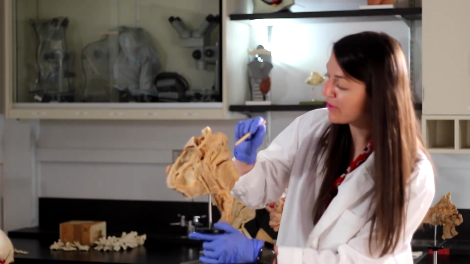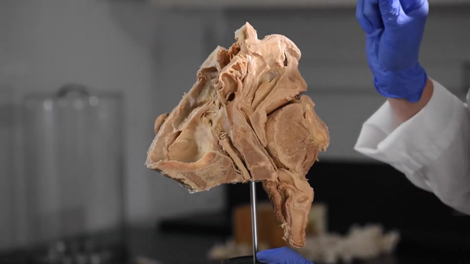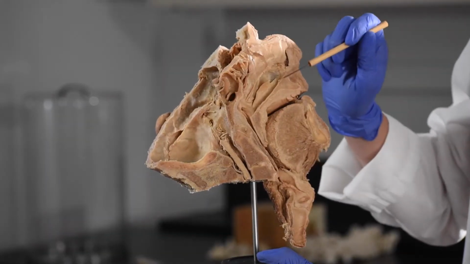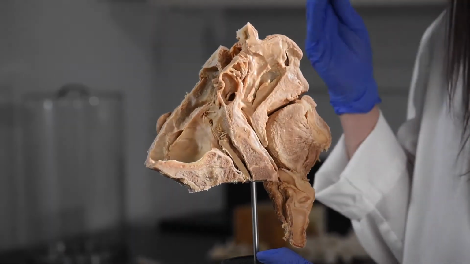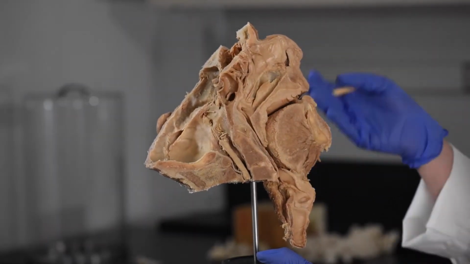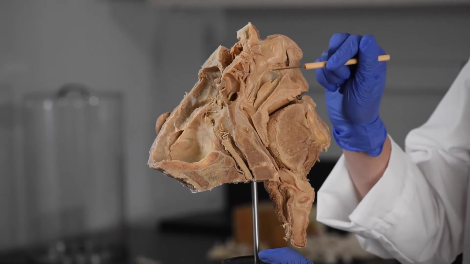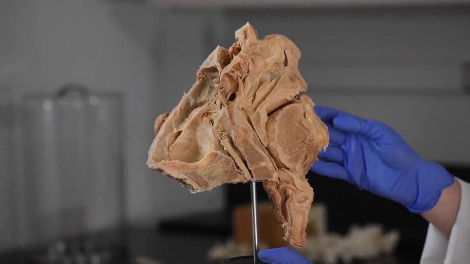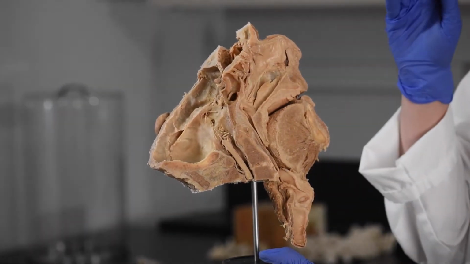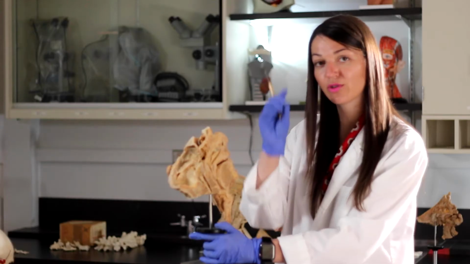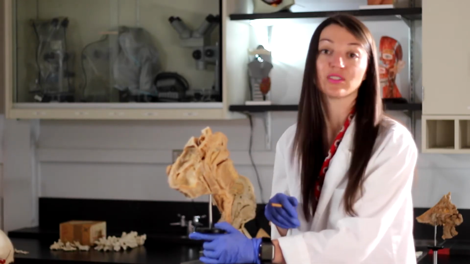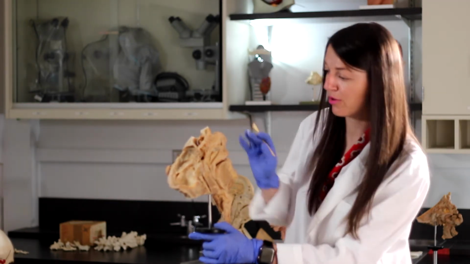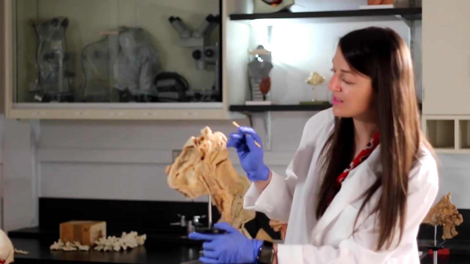So starting most superiorly with the nasal cavity, we can appreciate a portion of the nasal septum. So anteriorly, your nasal septum is going to be composed of cartilage, so it's cartilaginous, but posteriorly, we have a bony component as well, which takes components of the vomer bone, which is sort of a thin individual, so unpaired bone, as well as the perpendicular plate of our ethmoid bone. So not sort of well seen in this specimen.